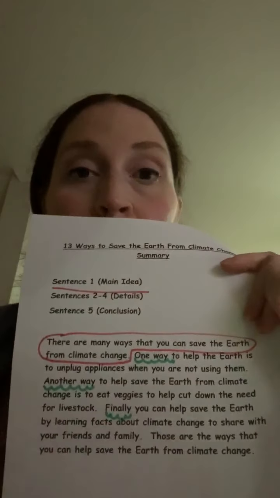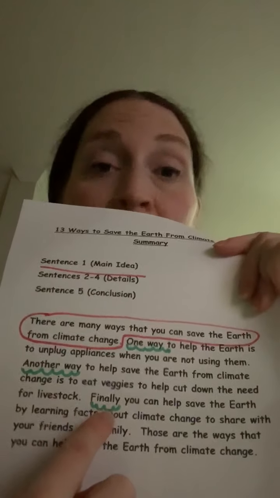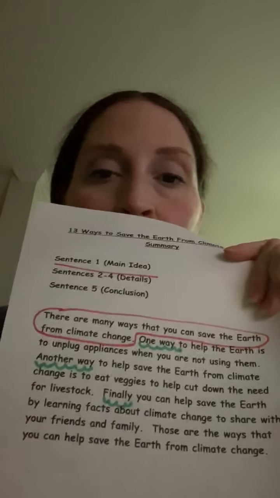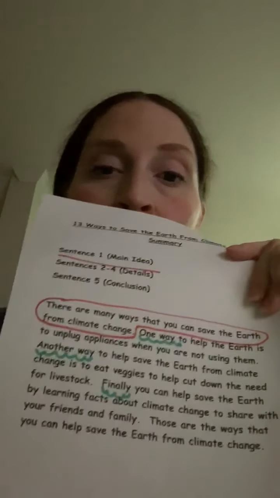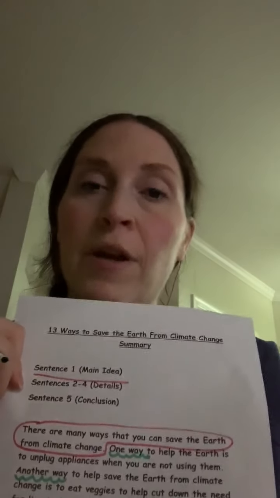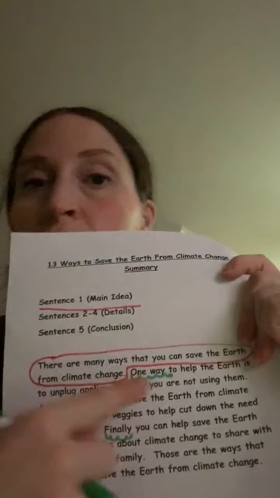So that was my second detail. And then my third detail, I just started my sentence with "finally," you can help save the earth by learning facts about climate change to share with your friends and family. So that was the third detail that I had on my graphic organizer. I just put them in order and put some transition or sequencing words so that it would make sense when I was writing it.